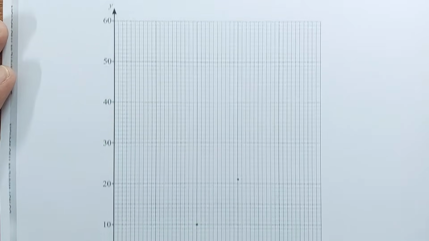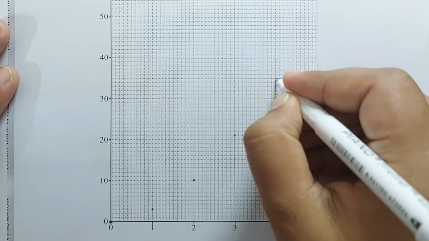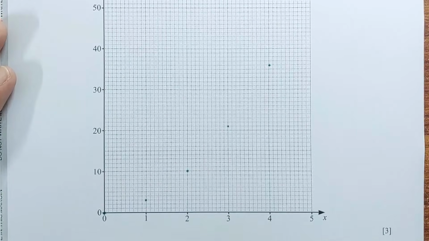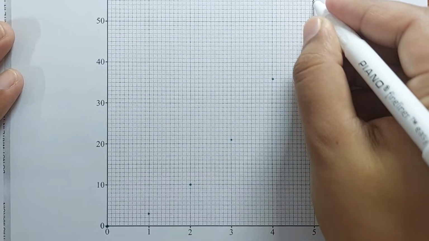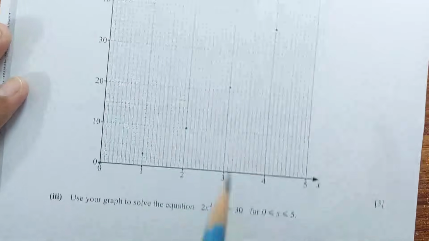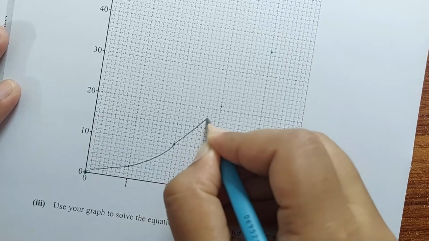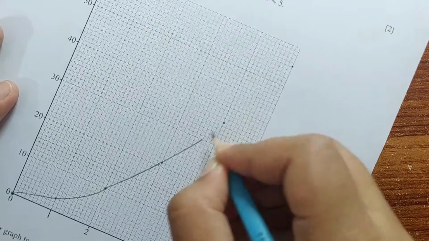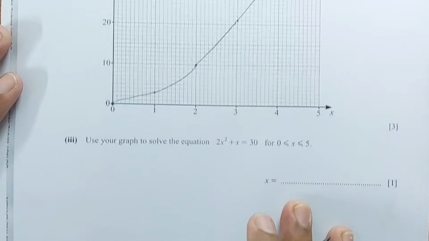X is 4, y is 36. This is 30, this is 35, and that is 36. And for 5, it is 55. Corresponding to 5, we have 50. This is 5 and this is 55. Okay, let me join all of them to get a smooth curve. This is how the graph looks for that function.